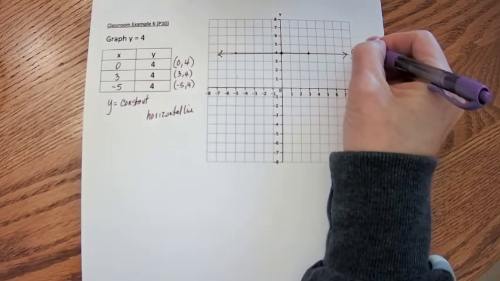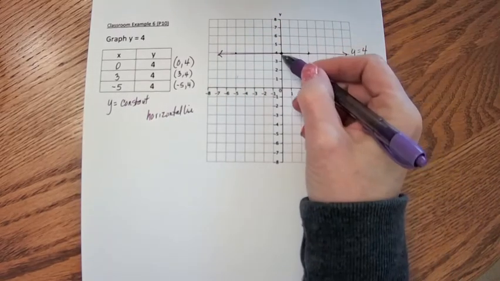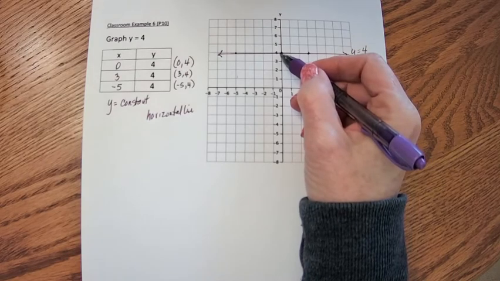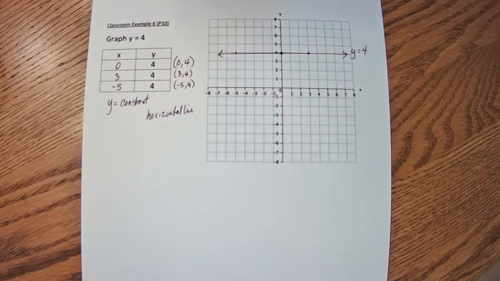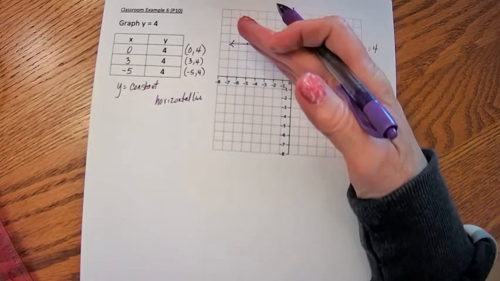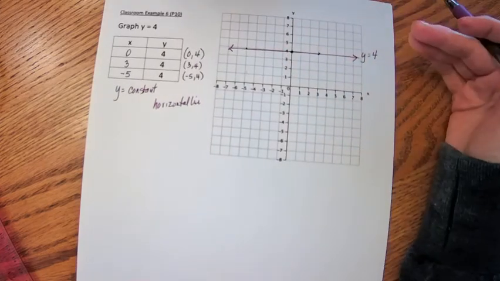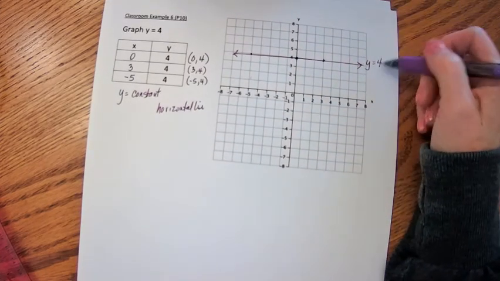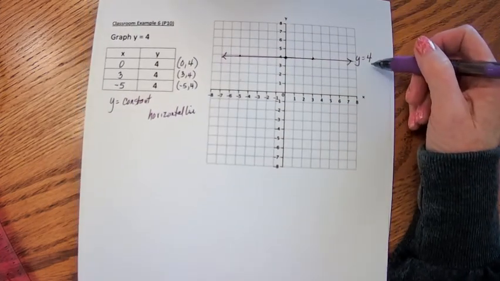That is the line y equals 4. That has a y-intercept of (0, 4). And it does not have an x-intercept because this line will never curve down or up to cross the x-axis at all. So this will never have an x-intercept.